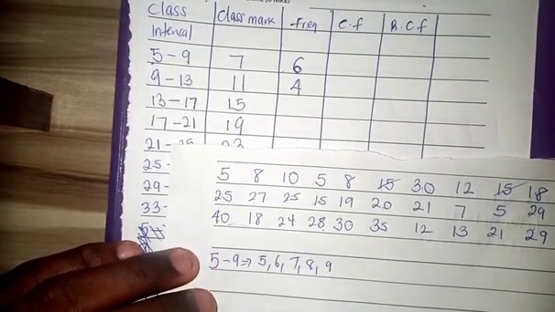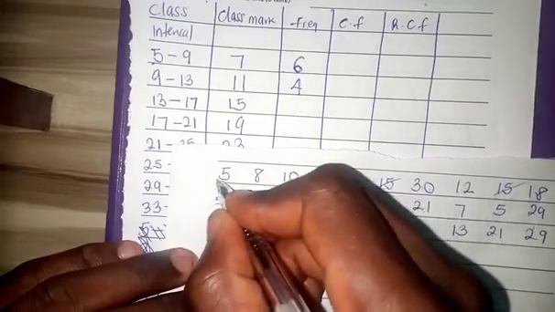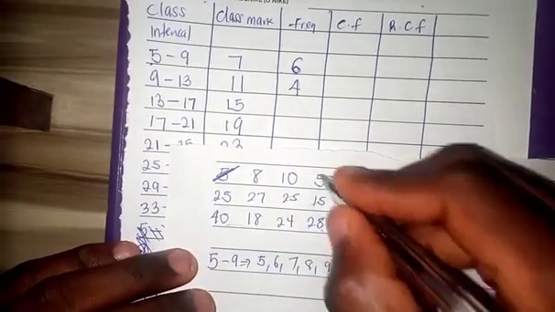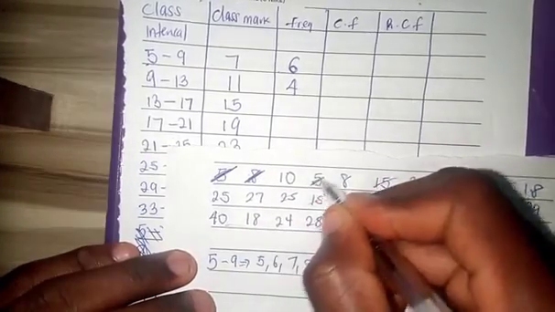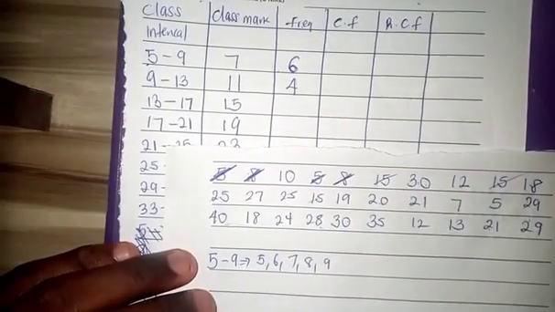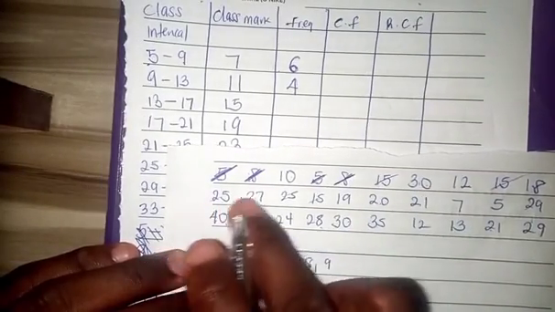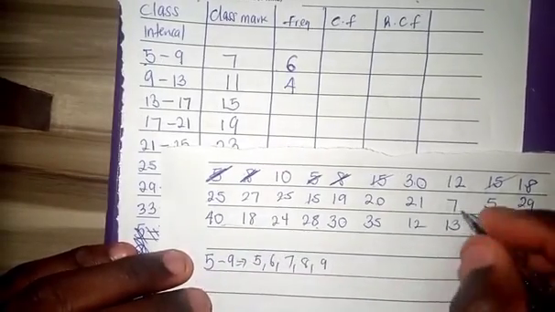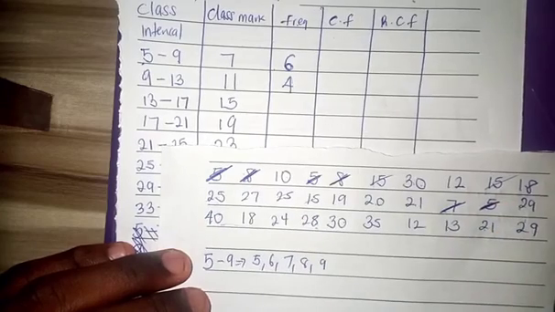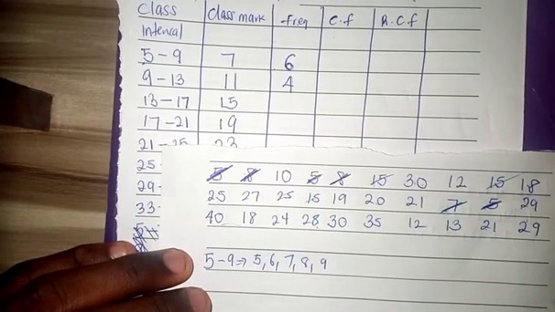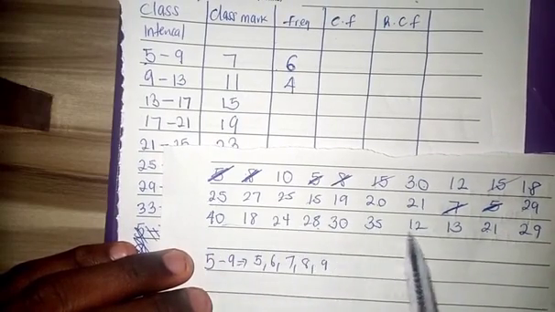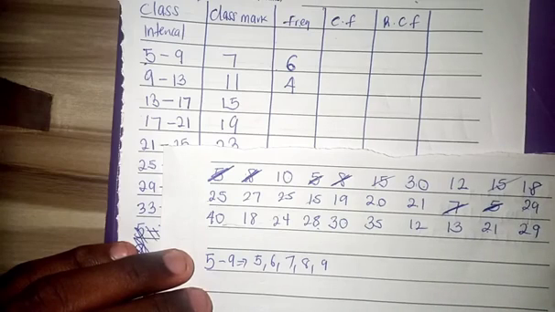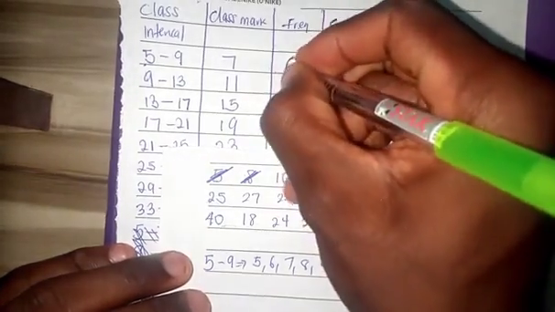In the first row, we have 1, 2, 3, 4, 5, 6, 7. That is all. So we have 6 here.